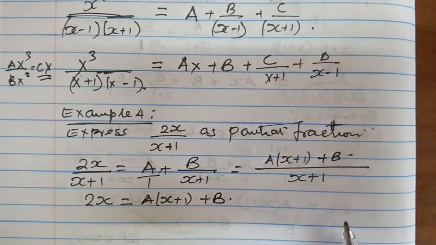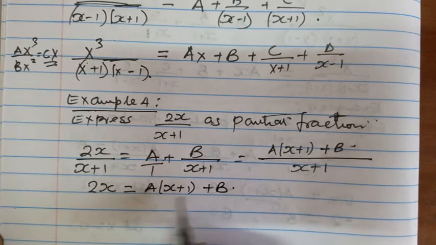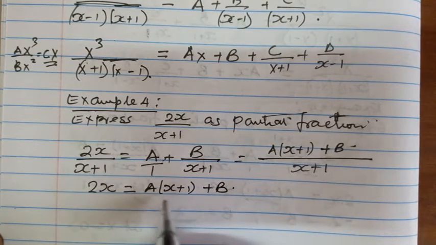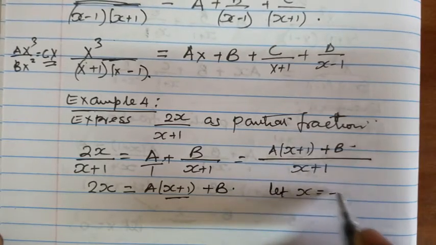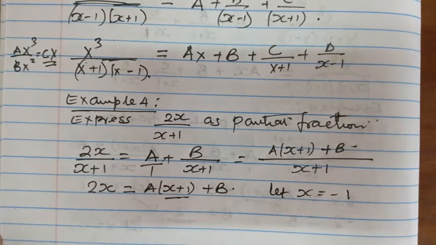Because our interest is to get the values of a and b, we first nullify that bracket and let x equal minus 1.